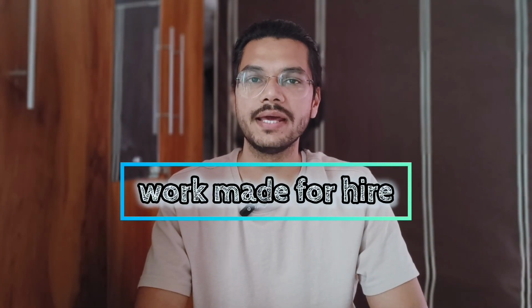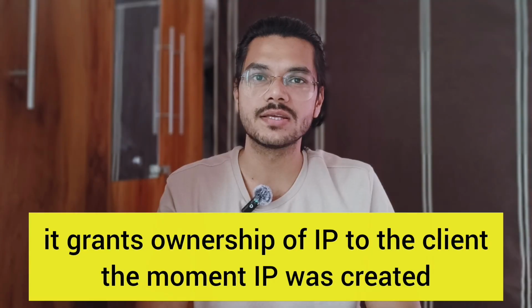The fourth component is the work made for hire clause. Most contracts say the IP developed during this project shall be work made for hire. The problem is that this clause is often copied without understanding. In fact, in many jurisdictions, including India, this clause does not operate the way people assume it to operate. So simply relying on work made for hire can backfire on you in the future.